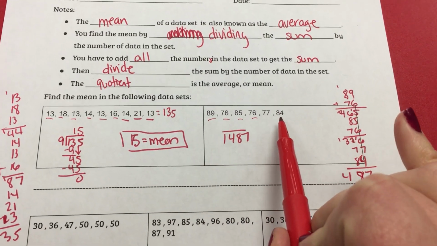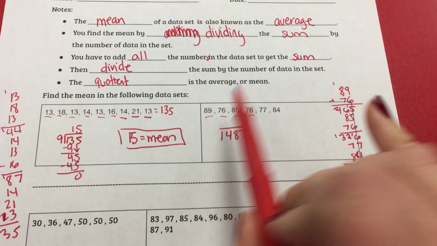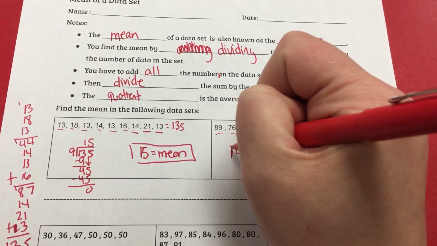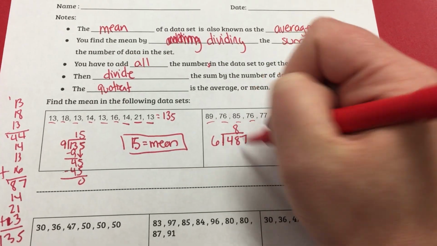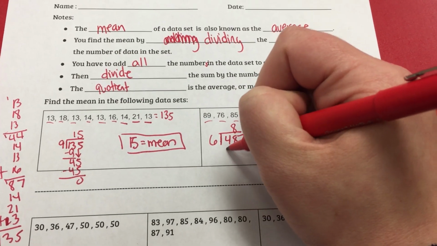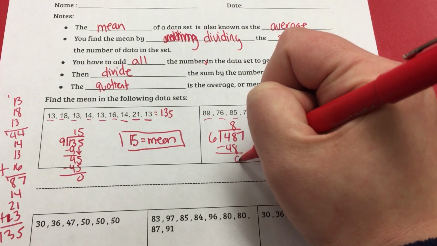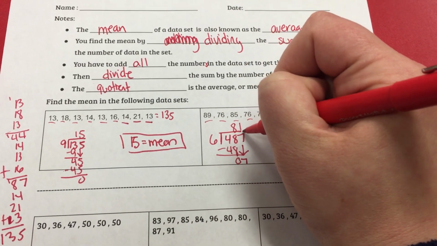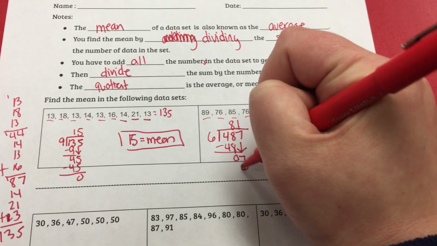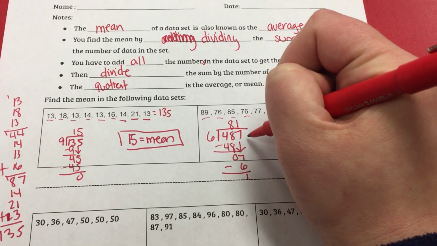That means you're going to count how many there are here. 1, 2, 3, 4, 5, 6. So we're going to go ahead and divide this by 6. 6 can't go into 4, but it goes into 48 8 times. 8 times 6 is 48. When I subtract, I get 0. I'm going to bring down my 7. 6 goes into 7 one time. 1 times 6 is 6. When I subtract, I get 1.